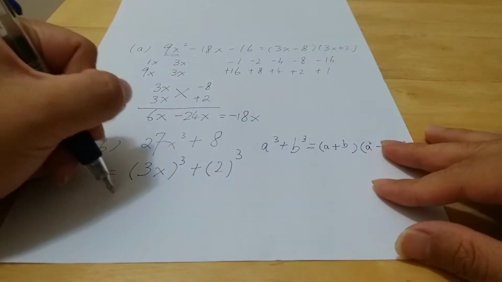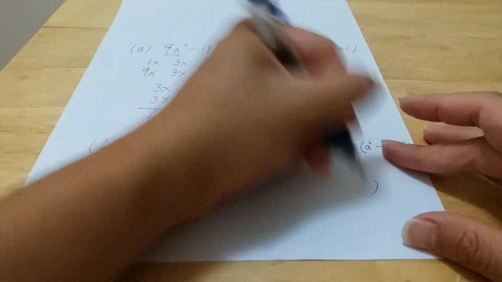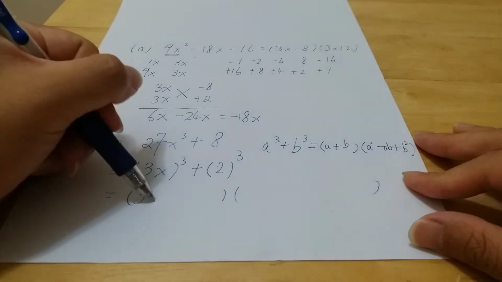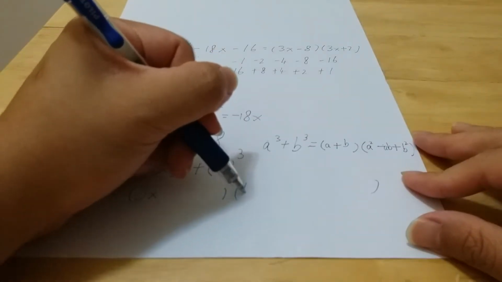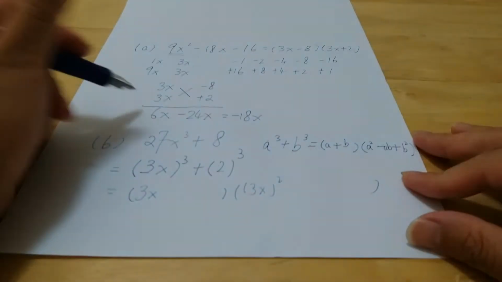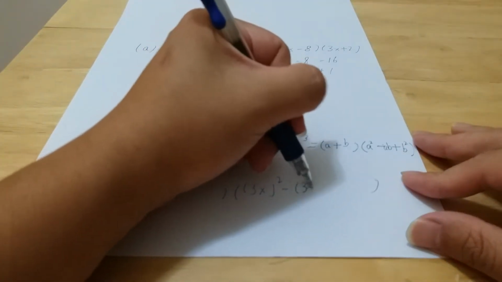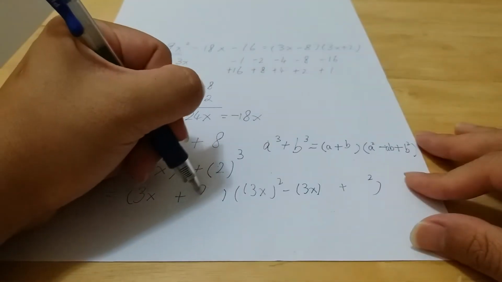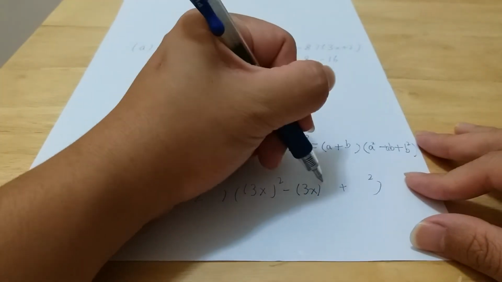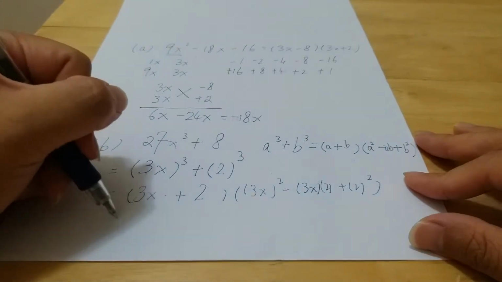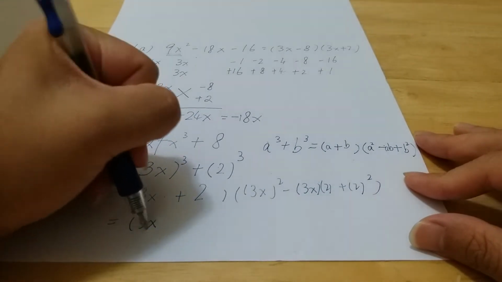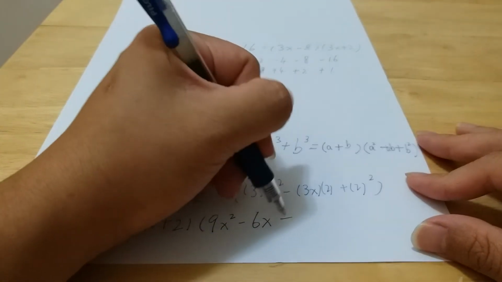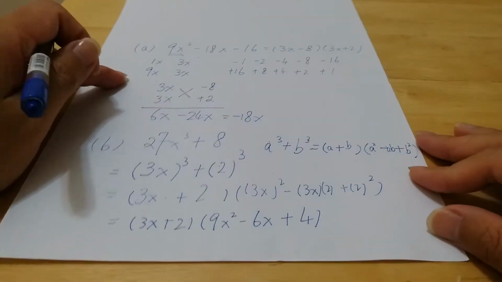Okay, now we have this one. Equals bracket, bracket. Now 3x will be a. So in the first bracket, we put 3x. In the second, number 1, 3x squared, number 2, minus 3x times 2, plus something squared. Now we put 2 here for b. So we put 2 for b in each place. So the final answer will be 3x plus 2, times 9x squared minus 6x plus 4. Okay, we have part A and we have part B.